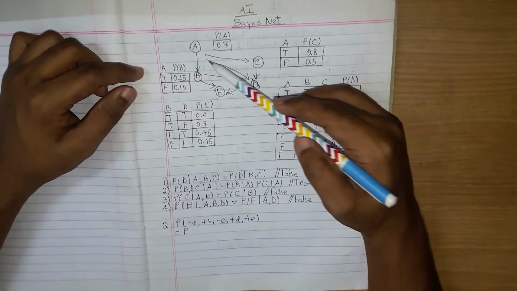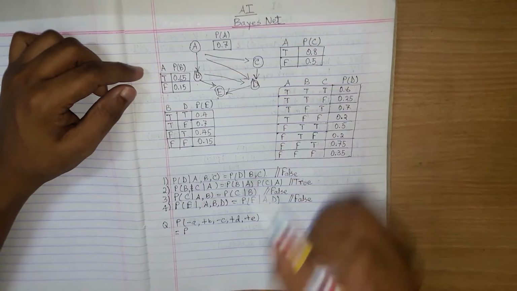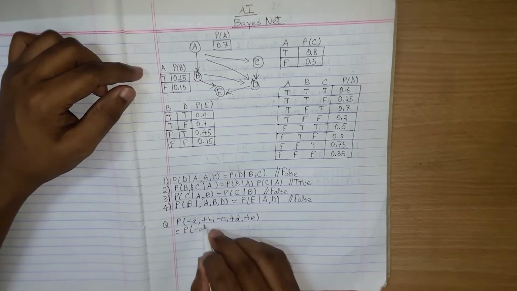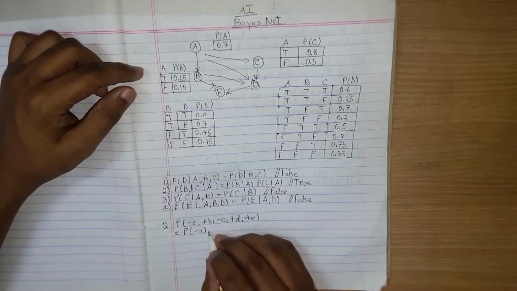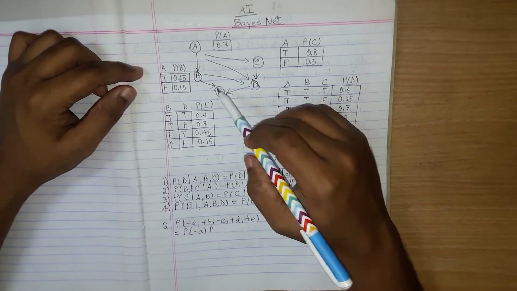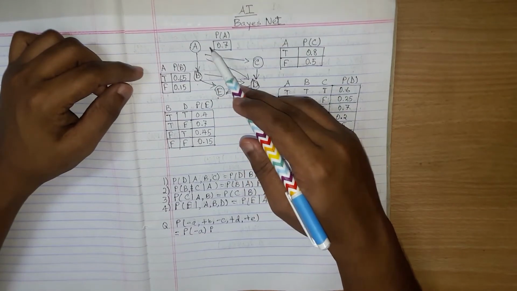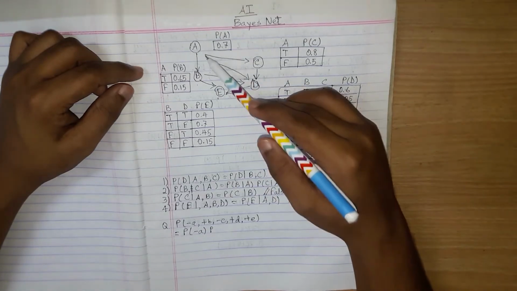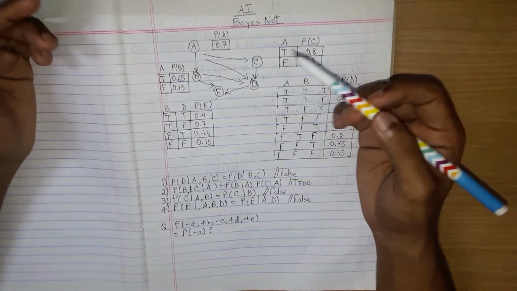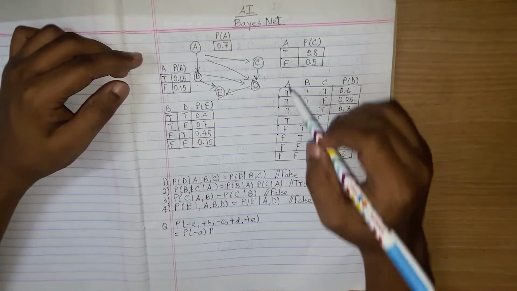So the parent is probability of A. Since it's minus A, you write minus A, times the probability of B given A, the probability of C given A, and D given A, because the parent has to be with the descendants.